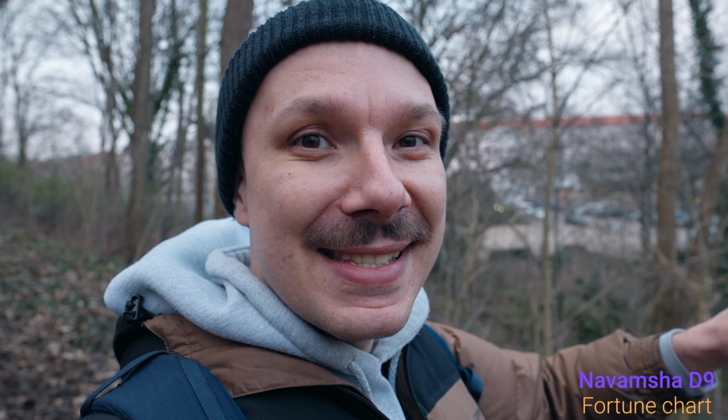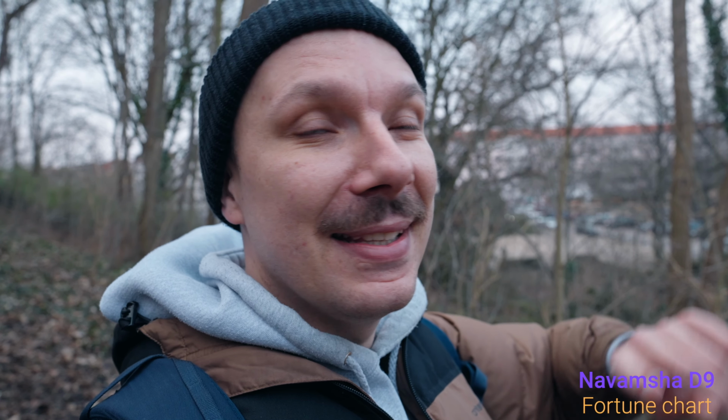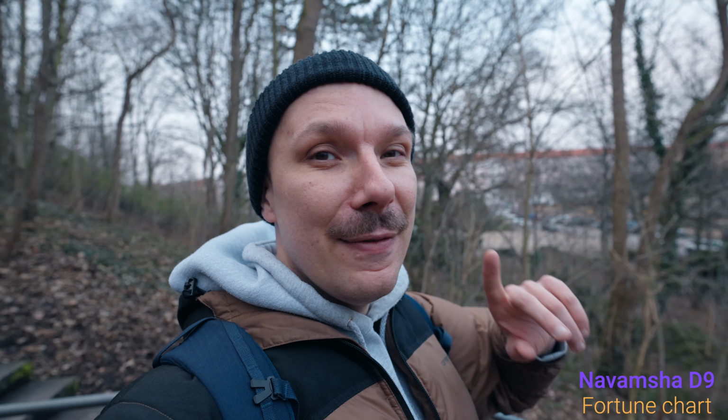Also, when we talk about the avastha or the strength of planets, very important is the Navamsha chart. We have to check in which signs these planets are in the Rasi chart, and also in which signs they are in the Navamsha chart. Navamsha can be even more important, so don't forget to see in which signs these planets are in the Navamsha.